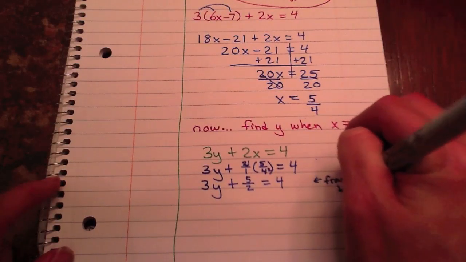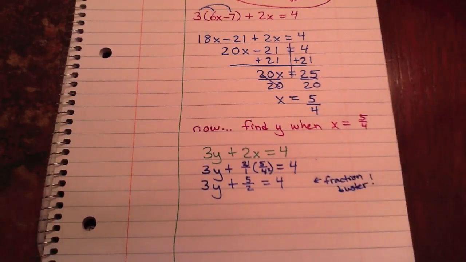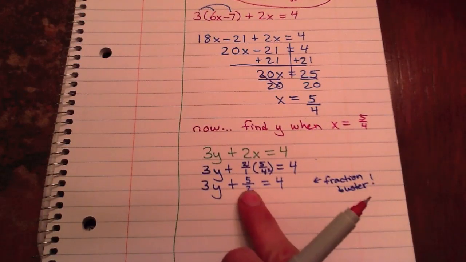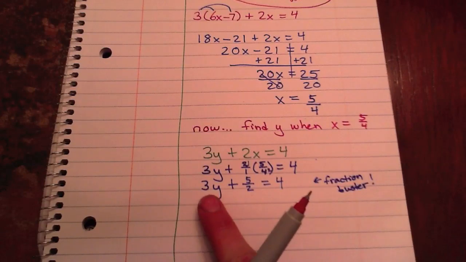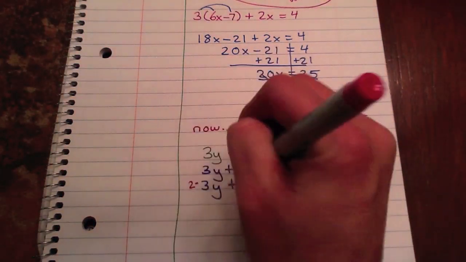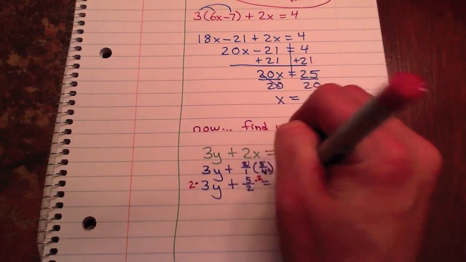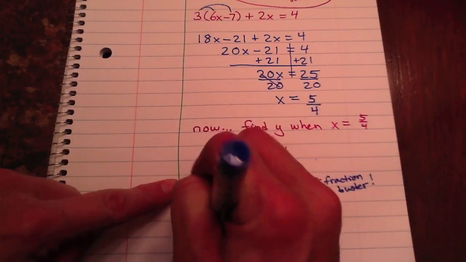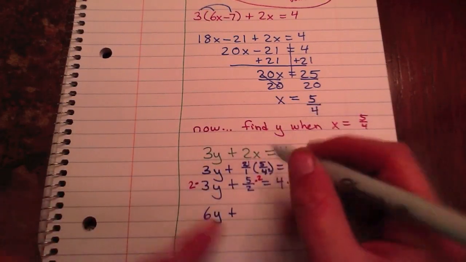I'm going to go ahead and do the fraction buster in pink. Your fraction buster is 2 because there's only one fraction and your denominator is 2. You have 3 terms, so you're going to multiply by 2, multiply by 2, and multiply by 2. When you do that, you end up with 6y plus these cancel.